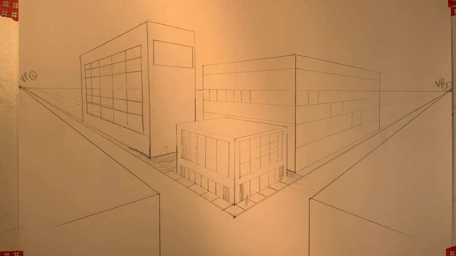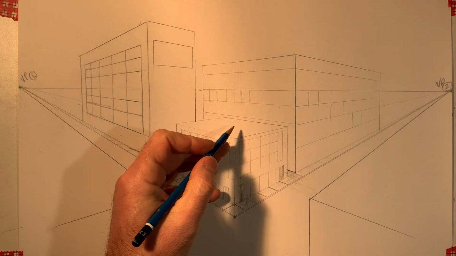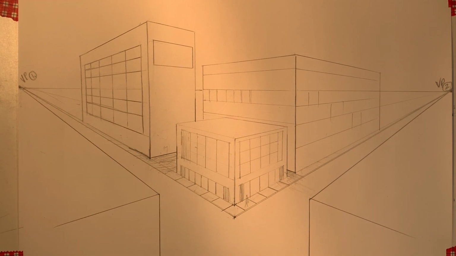Here's my drawing from the other day. Now, let's just pretend that we want to do some houses that have sloped roofs like a normal house would, okay? And just for fun, I'm going to try to actually build this house on top of this building. Just see how it looks.